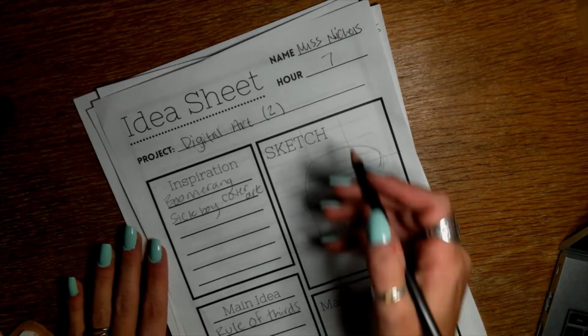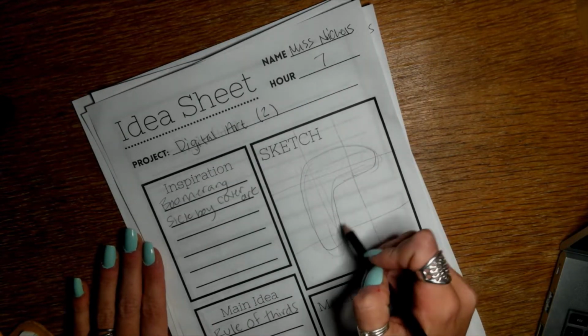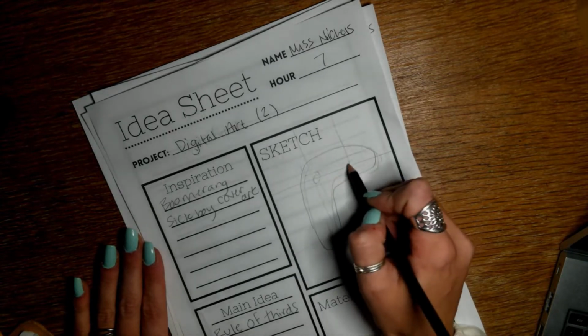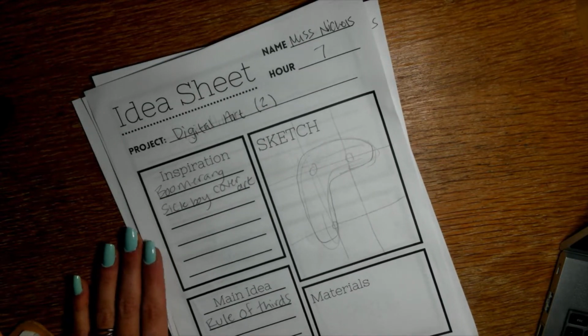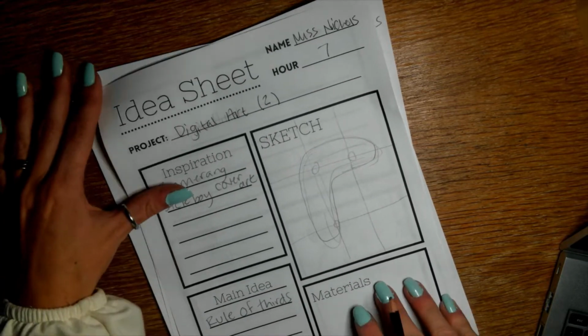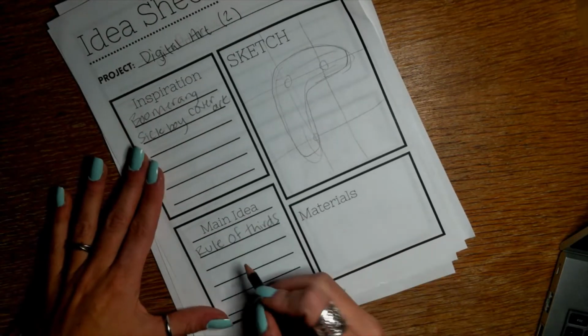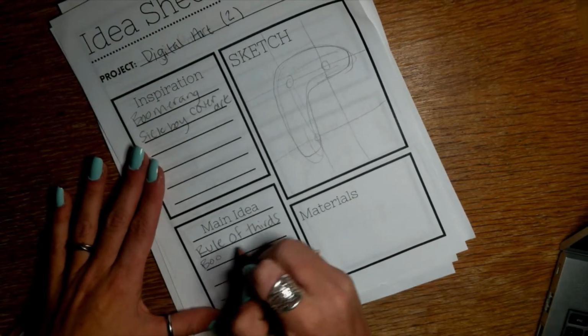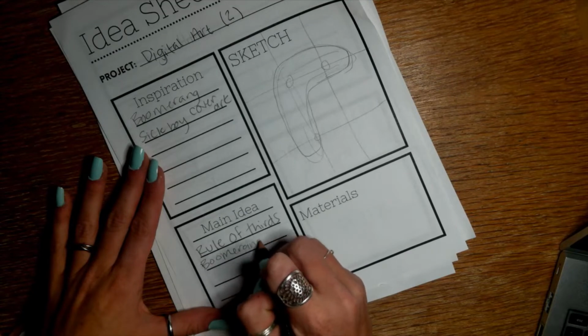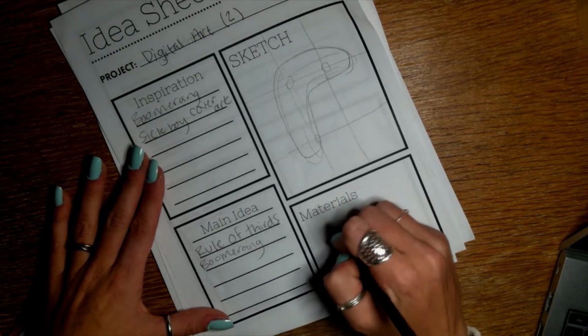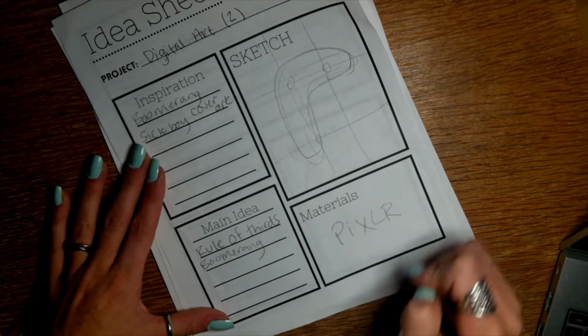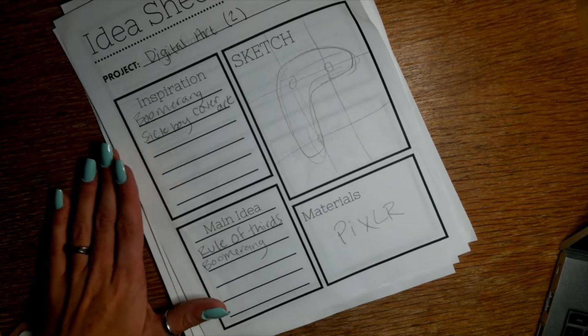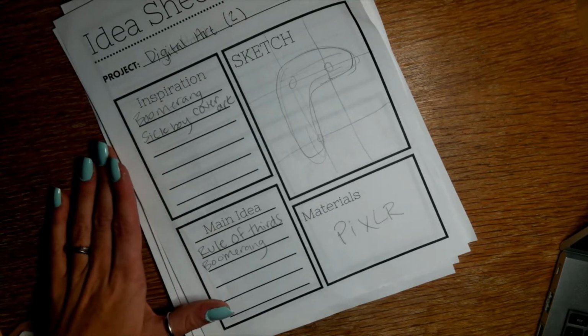So, now I'm at this point. Also, I just noticed when I did make my boomerang, I covered 3 focal points, so that's good. Right now, my inspiration is still pretty empty, my main idea. I could add a boomerang to my main idea. Also for materials, everybody is going to put Pixlr because that is what we are using for this project. And then, I'll go back to it.